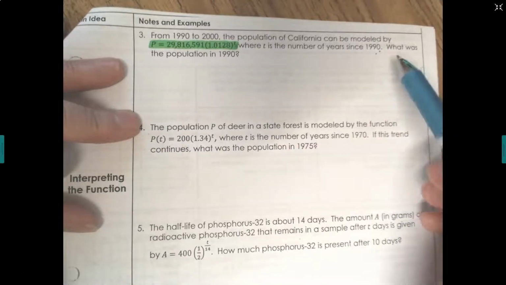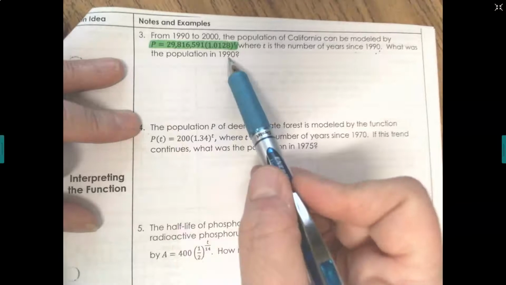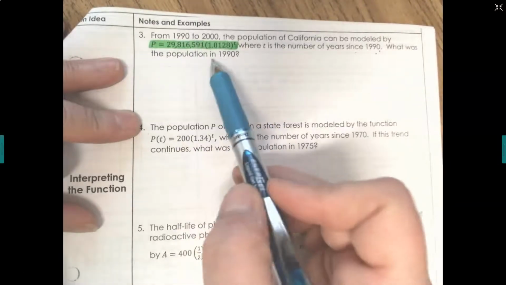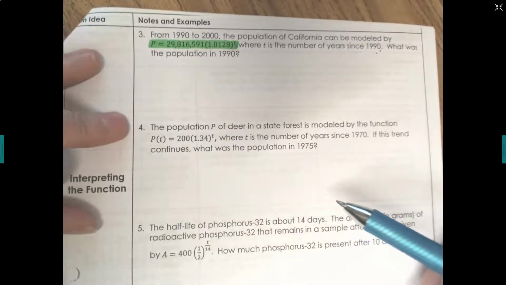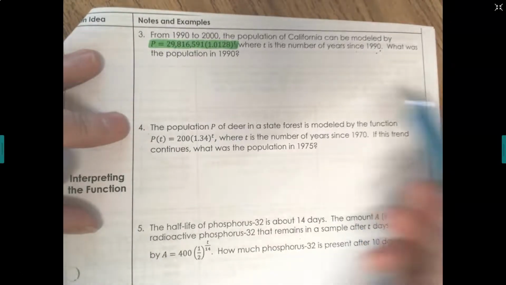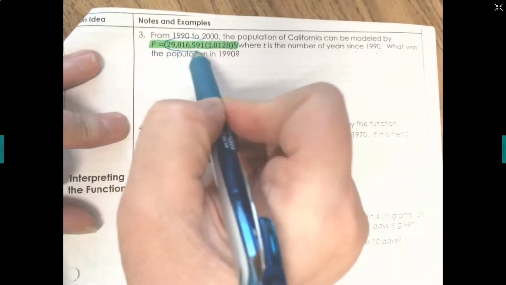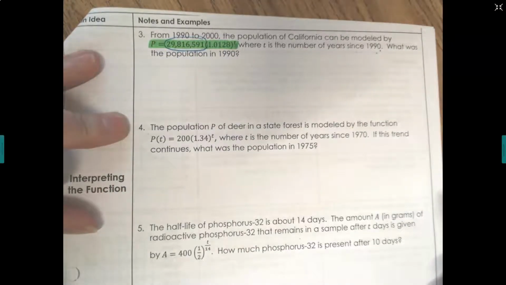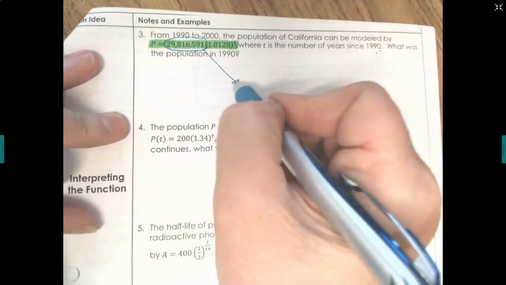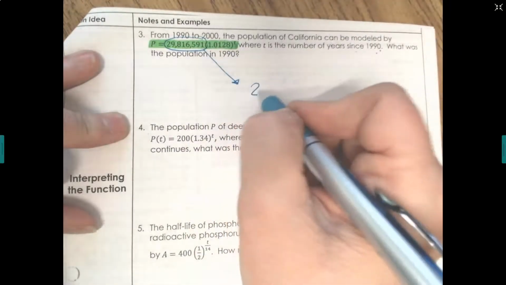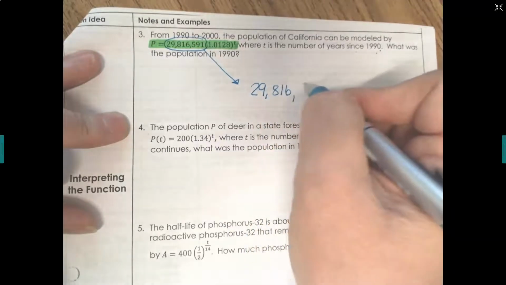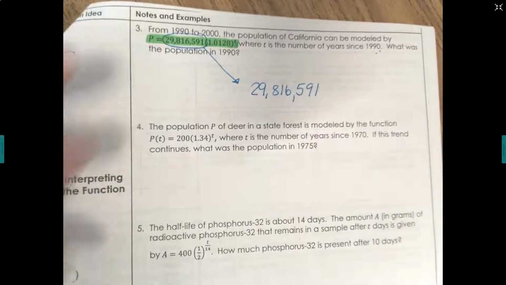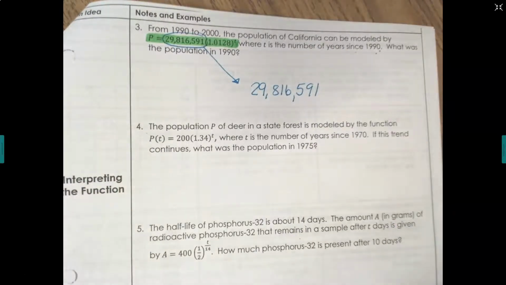Well, let's see what the question is. What was the population in 1990? Well, this started in 1990, so they're really asking what is our initial value for our population. Now remember, the initial value is in the A position. So when I look at my equation, that's my initial starting value. So the population in 1990 was 29,816,591. All right, so that wasn't too complicated.